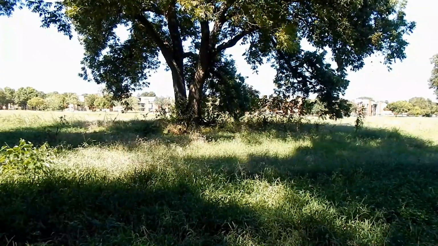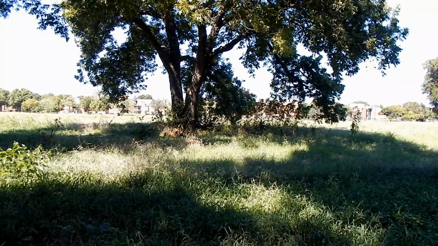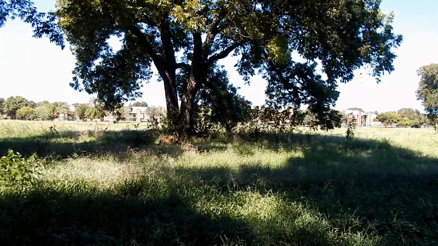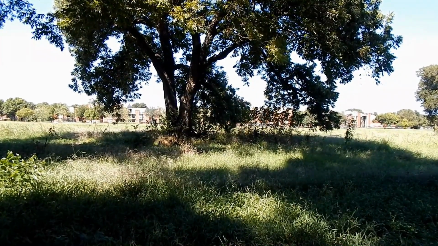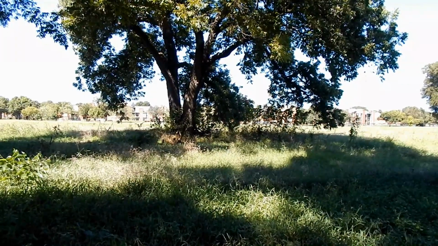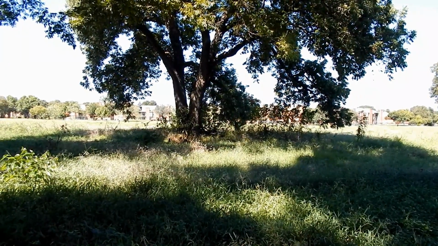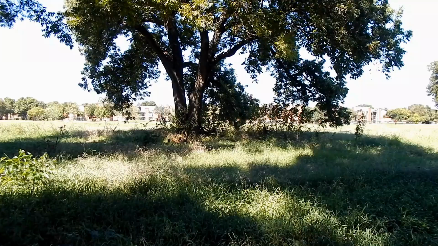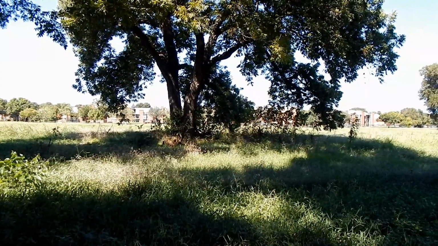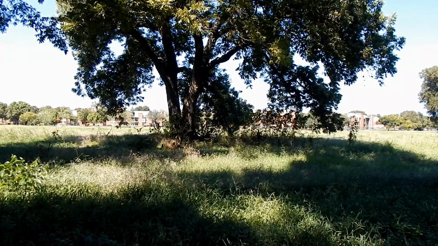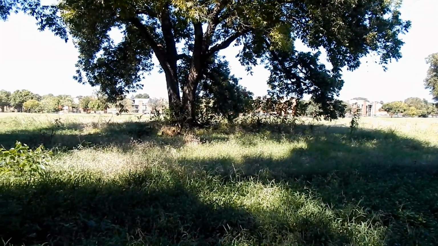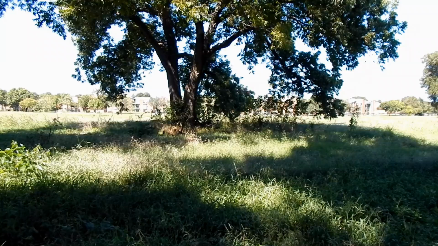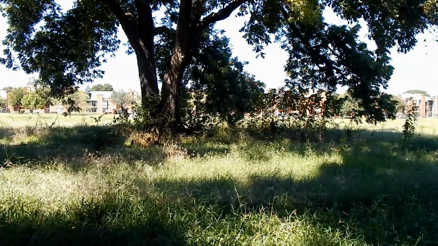Test number 5, going from shade through the sunlight back into shade at the ISO setting of 3200. Trying to see the football. Now I'll zoom in on the football.